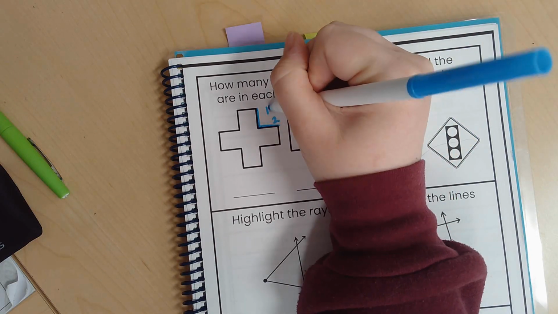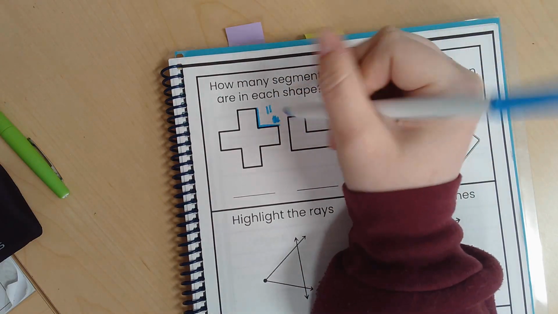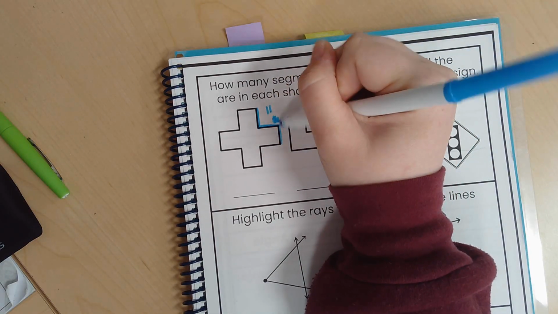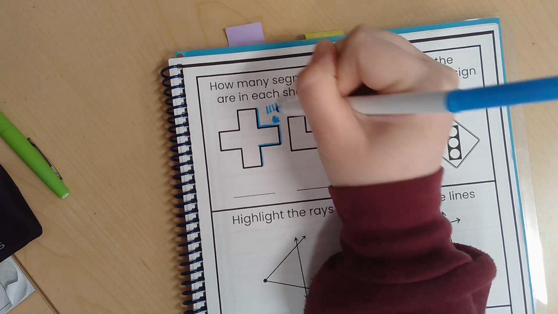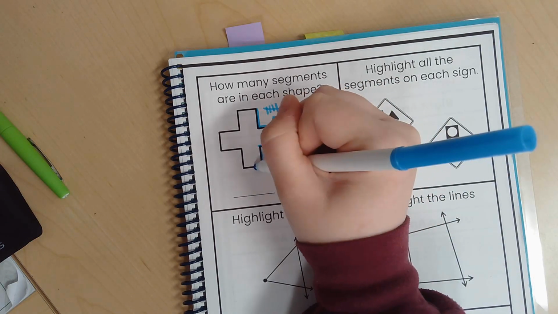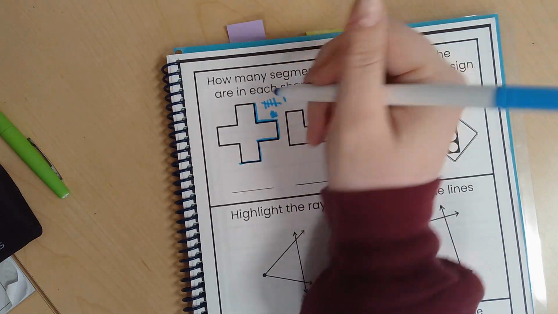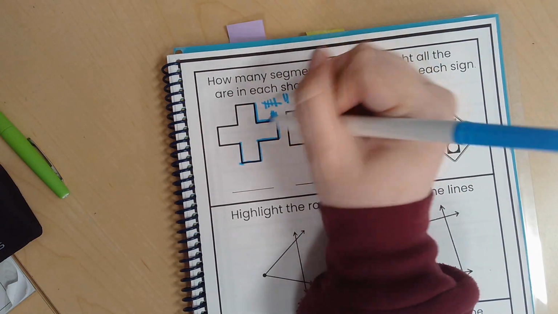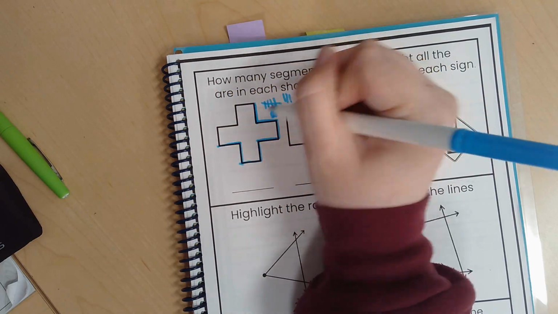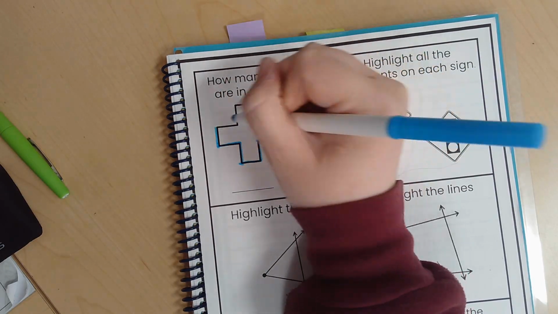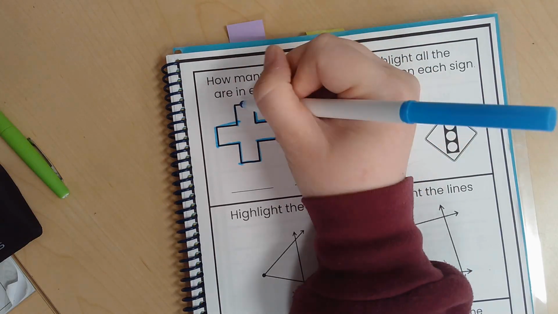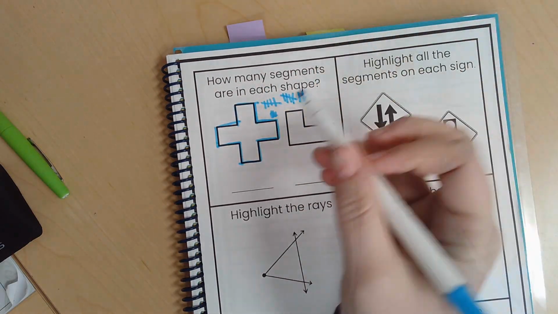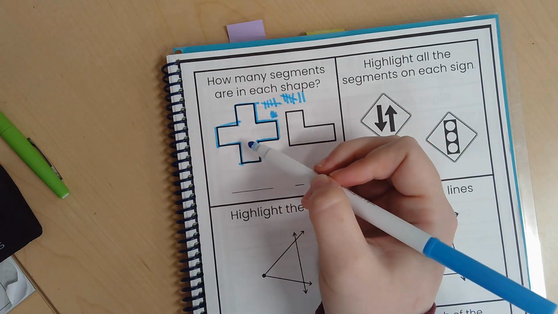The other thing that you could do, well, we'll do it on this one. So 2, 3, 4, 5, 6, 7, 8, 9, 10, 11, 12. Okay, so in this one, these are all segments.